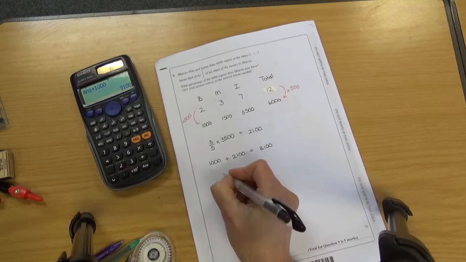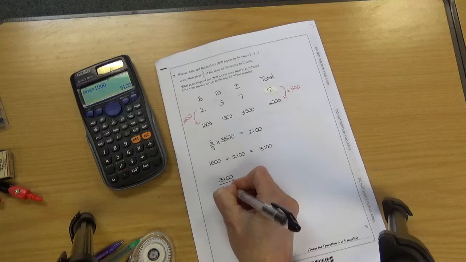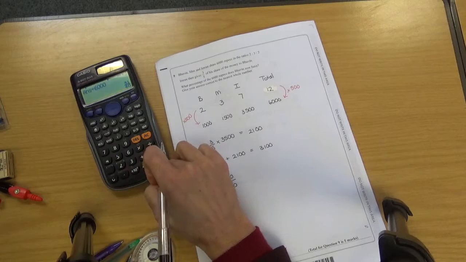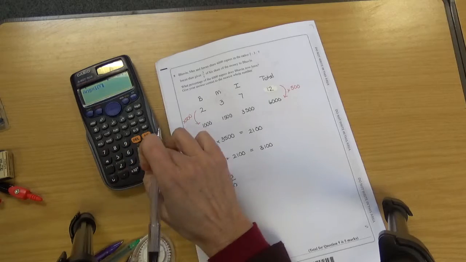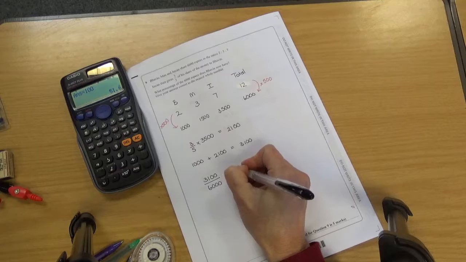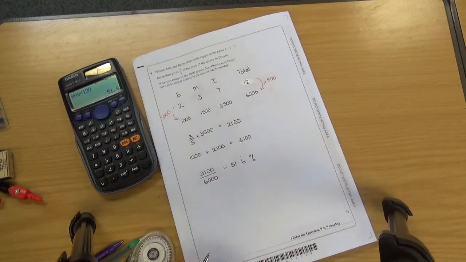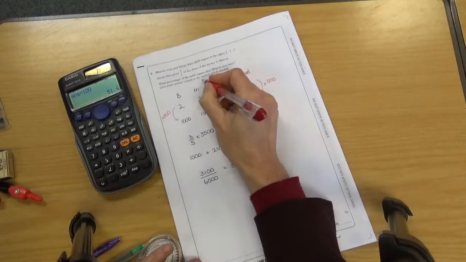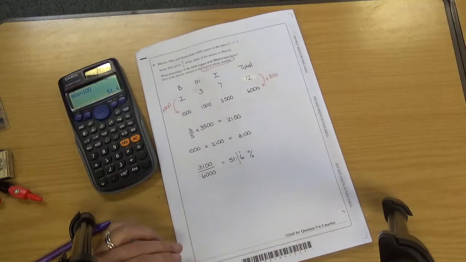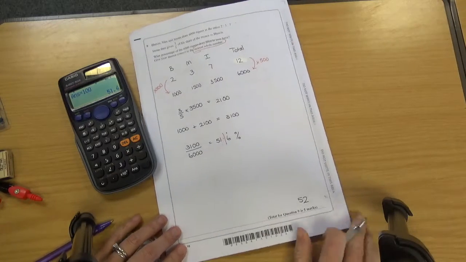We need that as a percentage, so 3,100 out of the total 6,000. To convert it to a percentage, we multiply by 100, which is 51.6 recurring percent. If we want to go for the rounding, nearest whole number, 6 at the end means it rounds up to 52%.